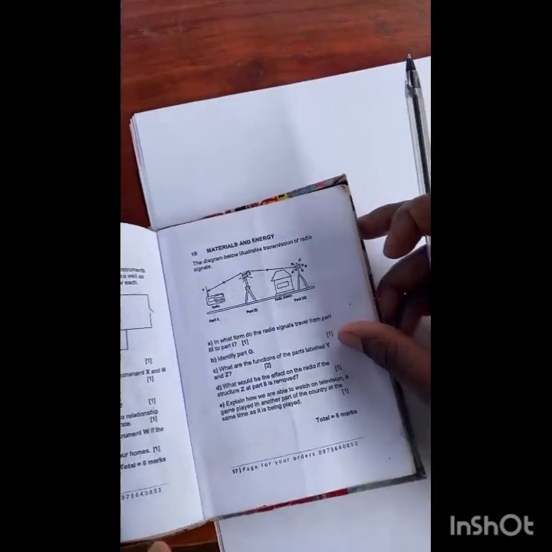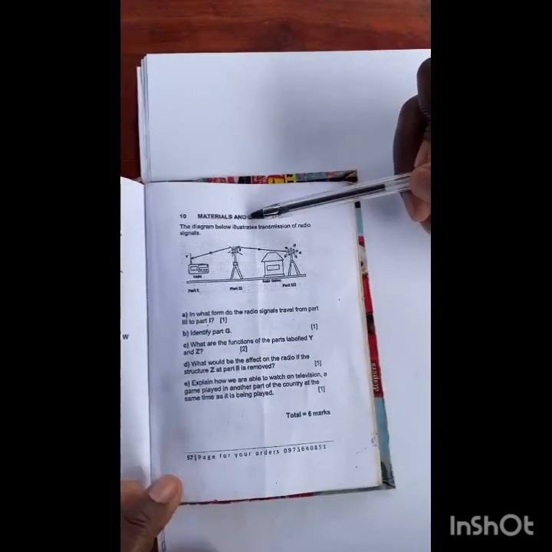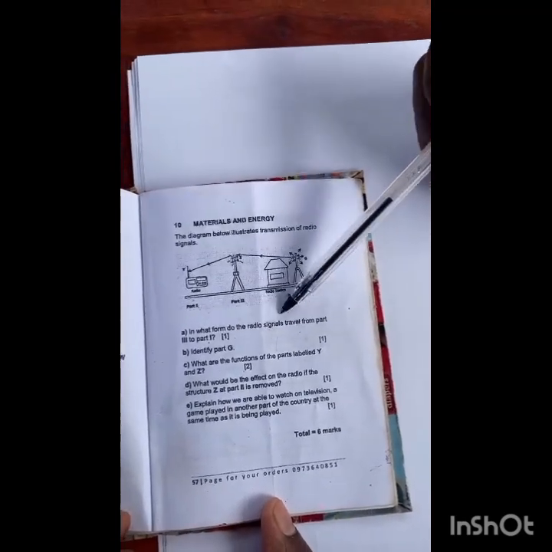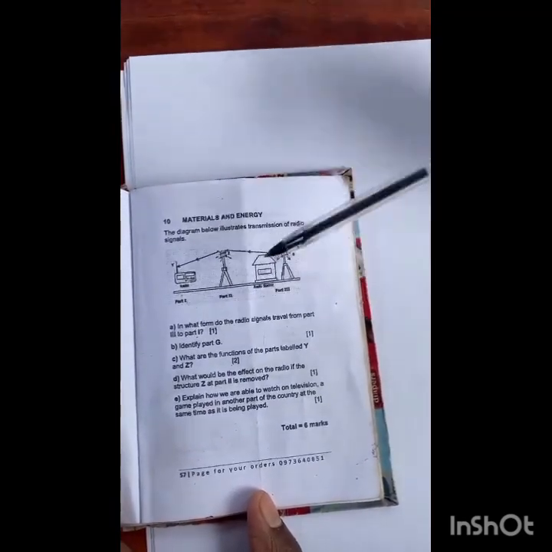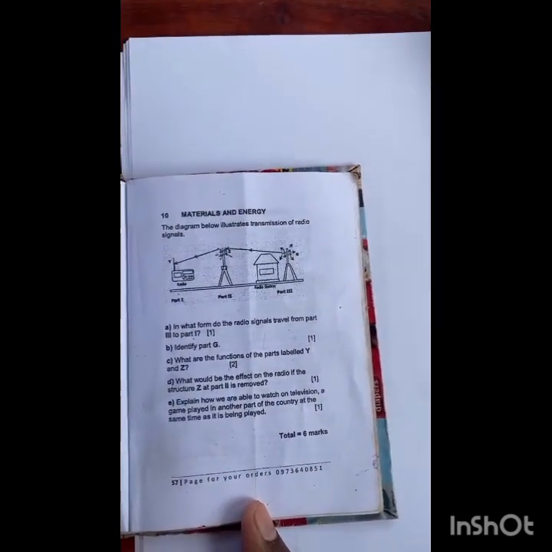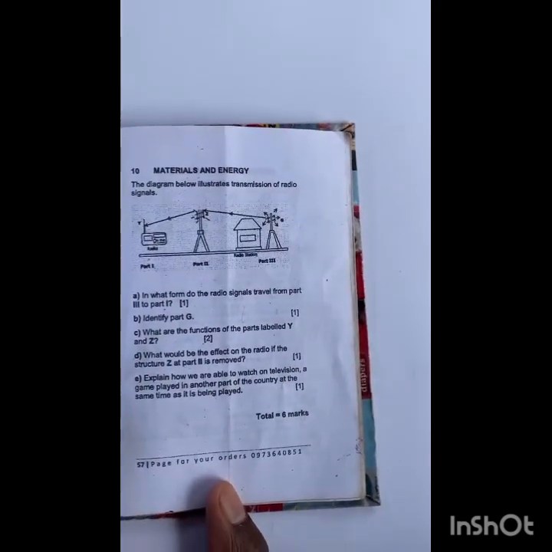Let's go to the last question of 2020 internal section B, which is on communication, still under materials and energy. The diagram below illustrates transmission of radio signals. In what form do the radio signals travel from part 3 to 1? From here to here, the radio signals travel by electromagnetic waves. Then B, identify part G. Where is G? Part G is here. Part G is the microwave radio antenna.